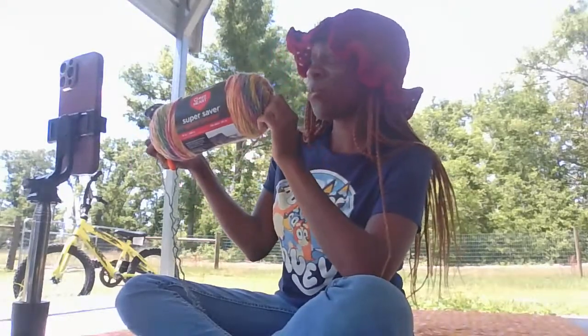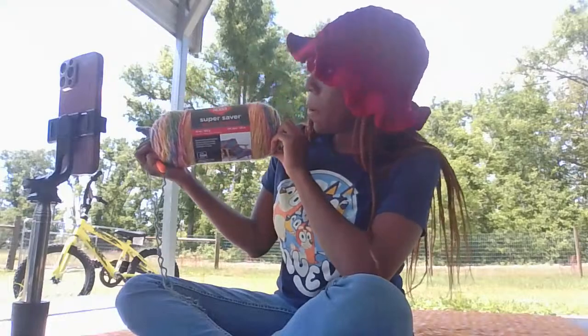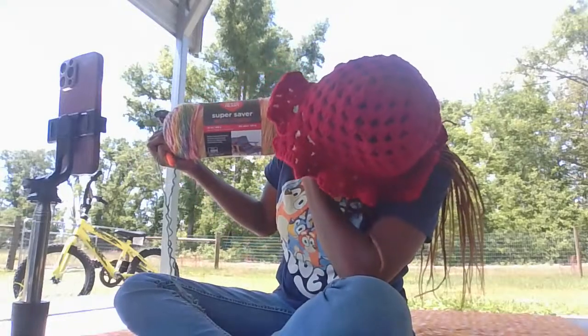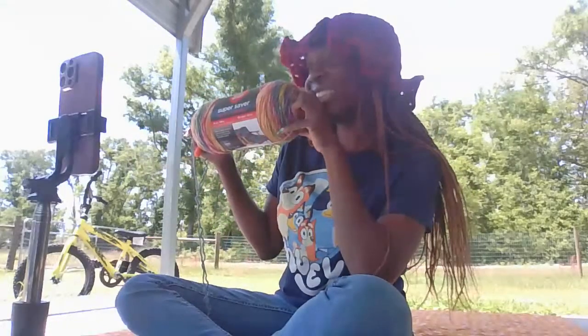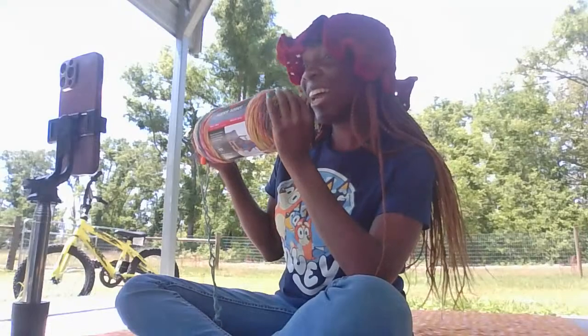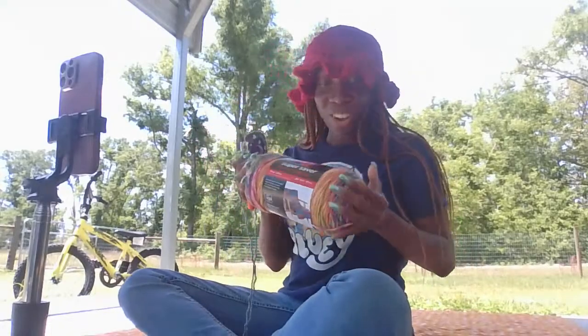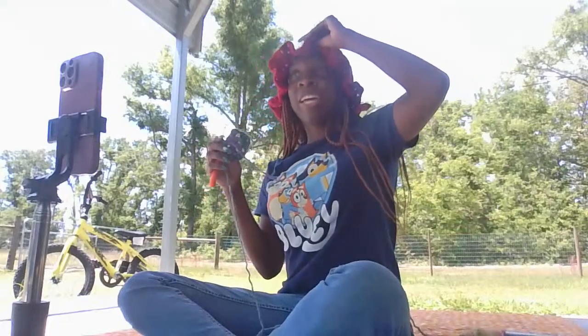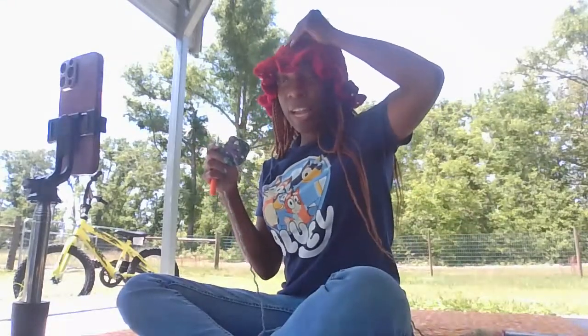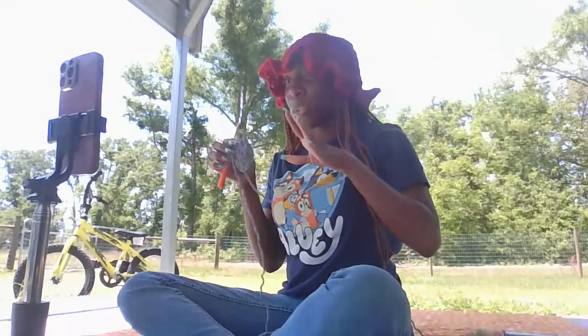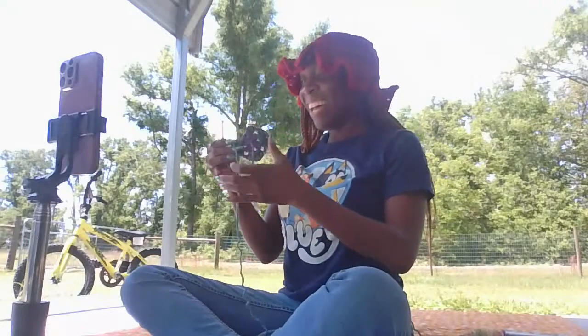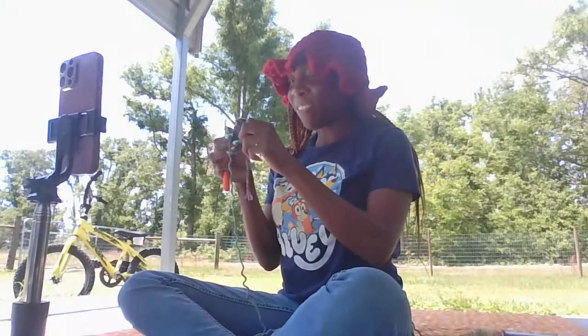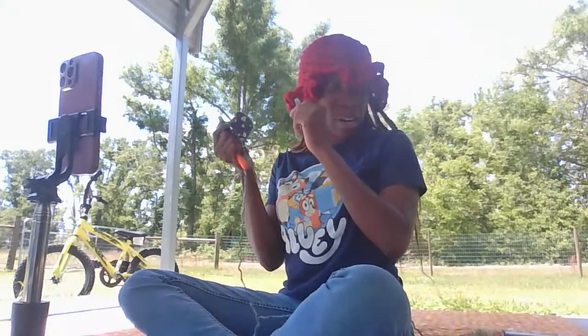This is the Red Heart Super Saver Bitty Stripes, and I love it. Yes, and it is soft. I love working with soft yarn, because other yarn isn't as soft. It's kind of not crunchy, but just rough. And plus I feel like soft yarn stretches better.